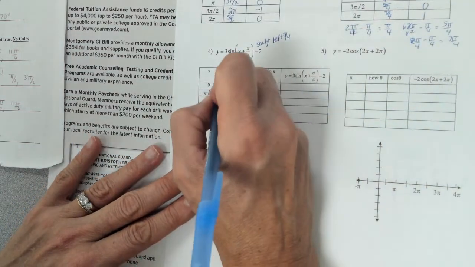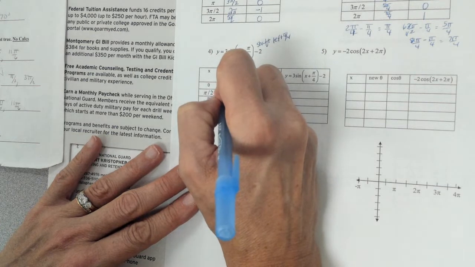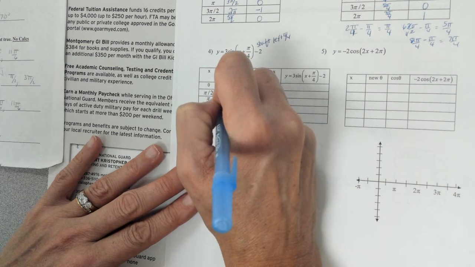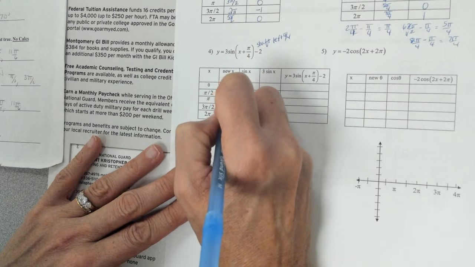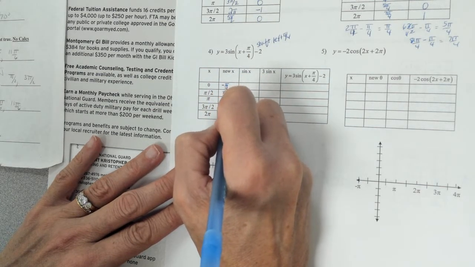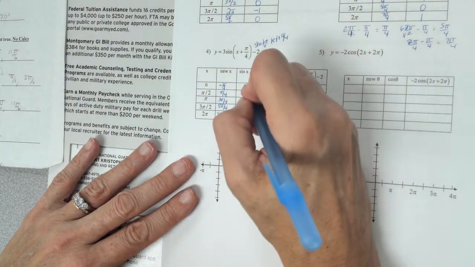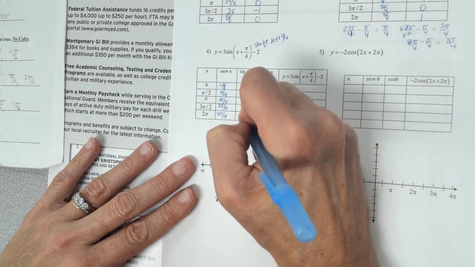Negative pi over 4, pi over 4, 3 pi over 4, 5 pi over 4, and 7 pi over 4. And then I would do my normal sine values, which are 0, 1, 0, negative 1, 0.